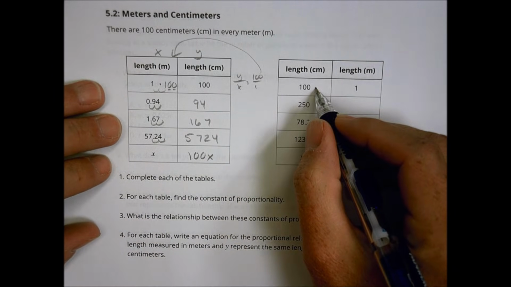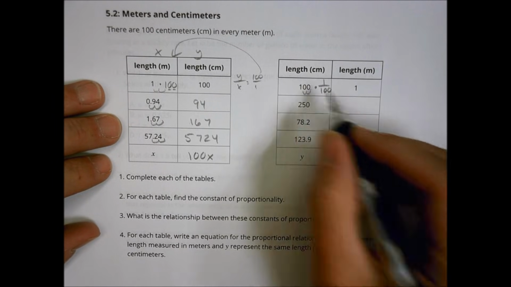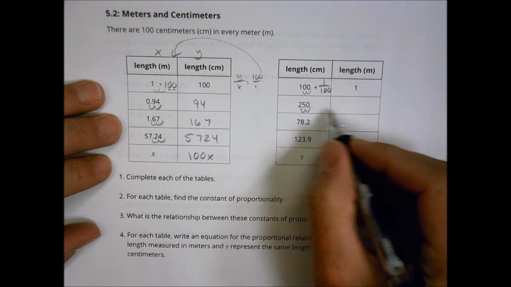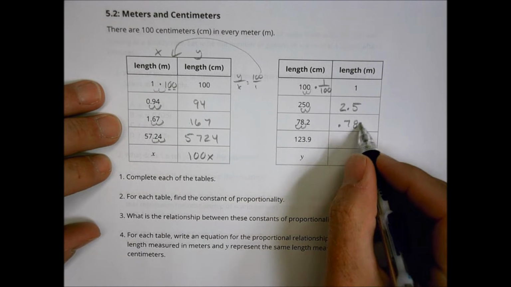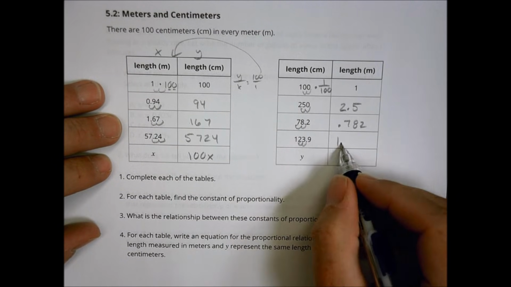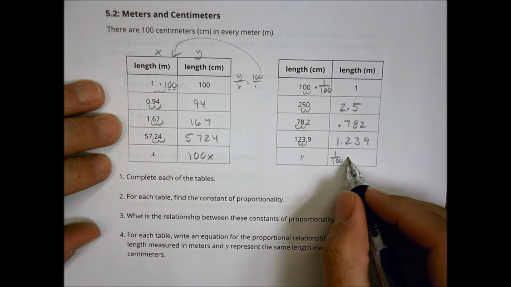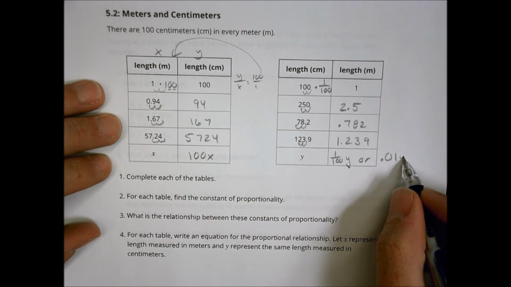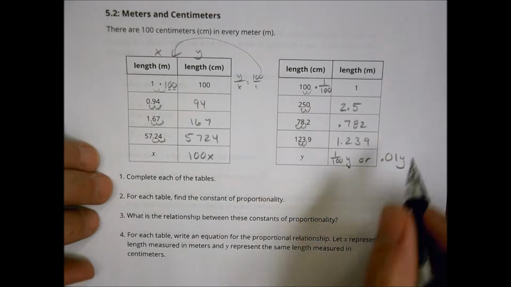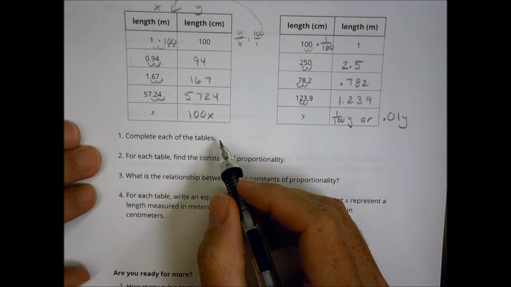To go the other way, we are multiplying by 1 over 100, which means our decimal point's hopping 2 spaces to the left. So we hop 2 spaces to the left, we have 2.5. 2 to the left means 0.782, and 2 to the left means 1.239. And then for our y value, we could either write it as 1 over 100 y, or if you want to write that as a decimal, it would be 0.01 y, so 100th y. Either one works just fine, depends on which one you want to play with. So that's our table all completed.